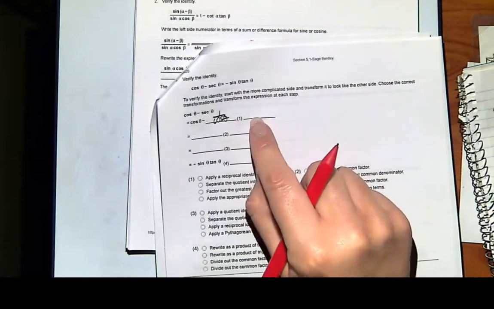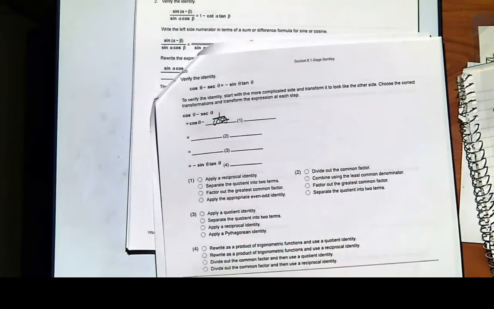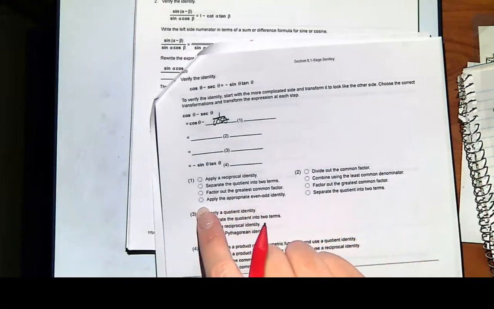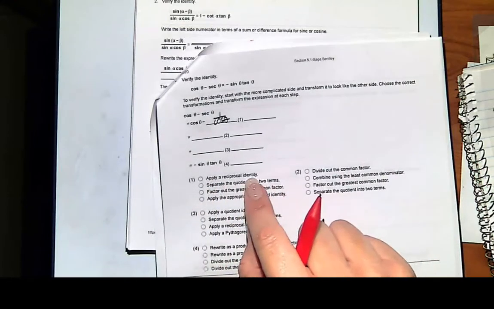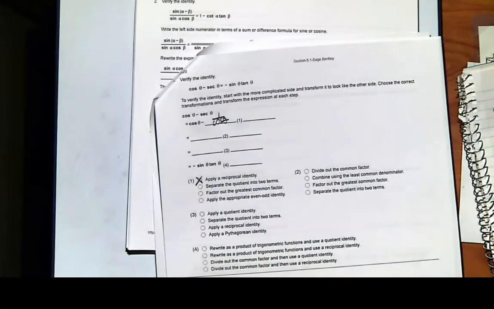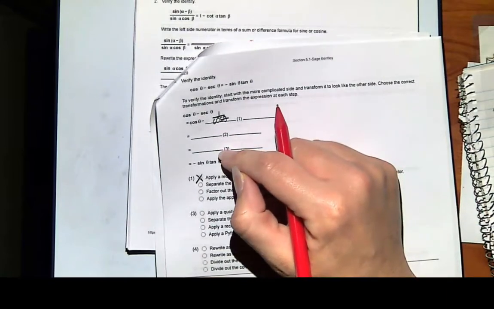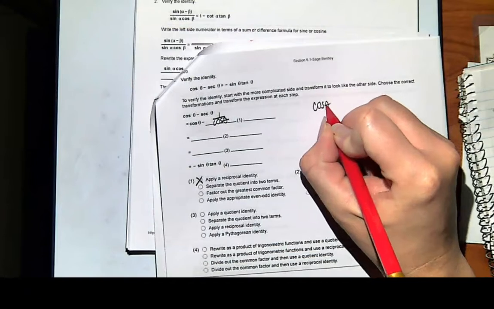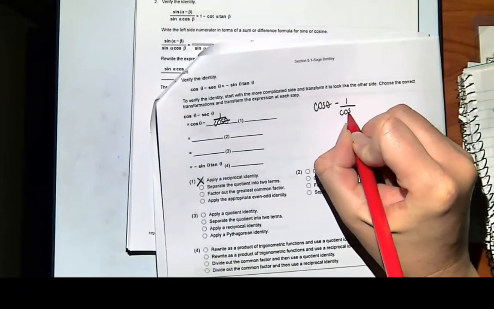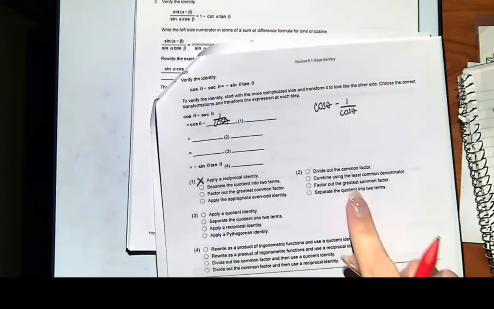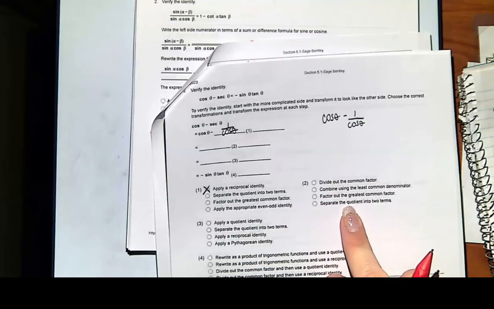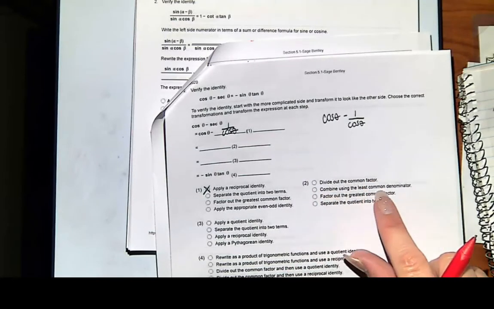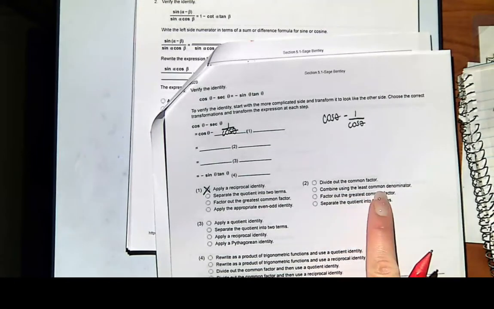Why am I allowed to do that? Because look at step 1. It is either a reciprocal identity or I rewrote it in terms of sines and cosines. So, oh look, it's reciprocal. Okay? So now what do? And now it's just kind of sort of, well, heck, I don't know. What did I do? So what you have is cosine theta minus 1 over cosine theta. Okay, these little drop downs will give you a hint. So, well, there's not a common factor. I'm not going to do that. How about combine using a common denominator?